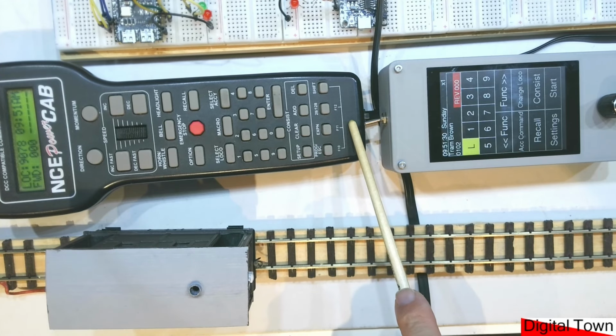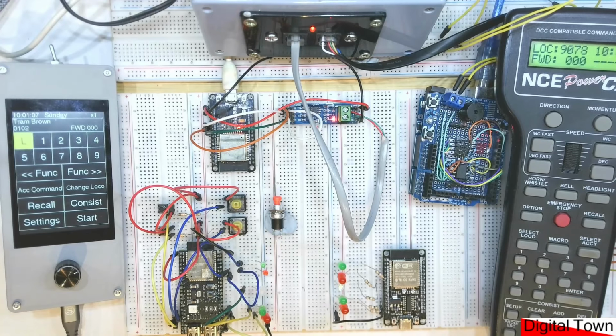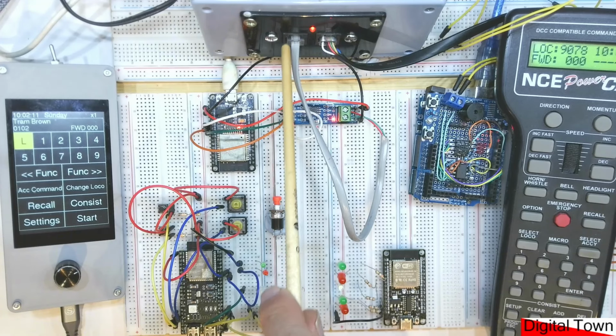So after a quick revamp of the workbench, I have got rid of the loco and the track because we don't need it anymore. What we have is the nowRail controller. This sends its commands in a broadcast mode, as I've showed in the previous videos. We then have our NCE Power Cab that is connected through the normal NCE front plate. Down here I have another ESP32 module that is connected via this, was it a MAX 485 unit, and that sends its commands into the cab bus system.